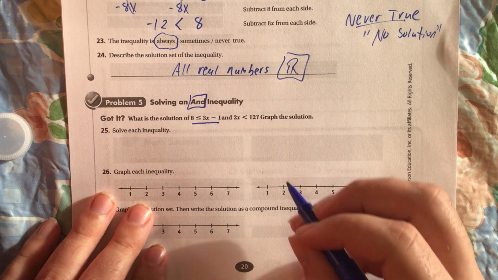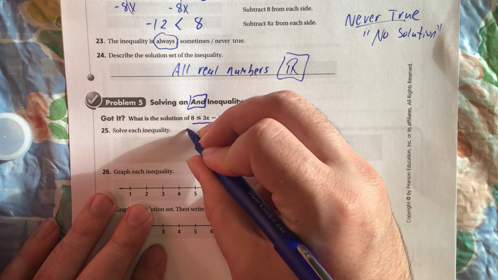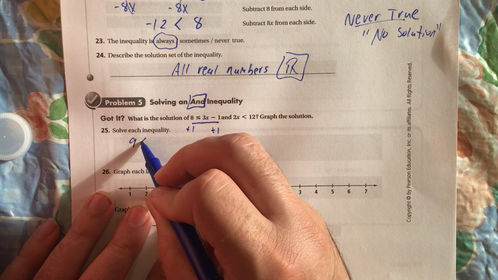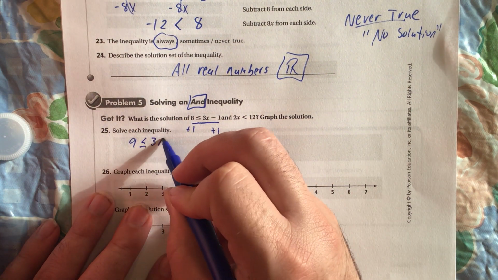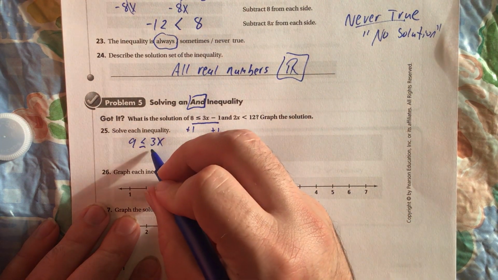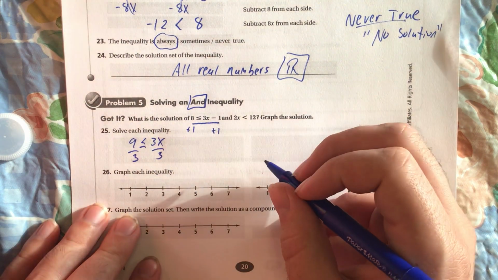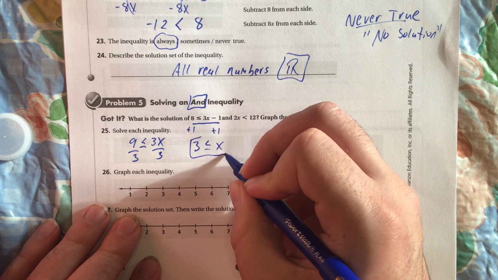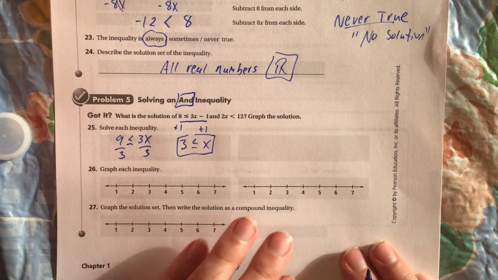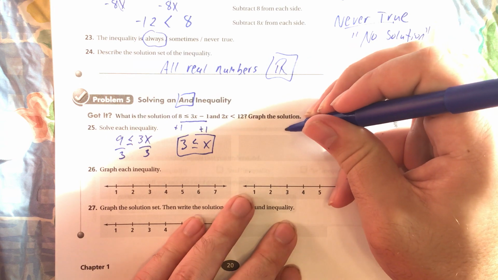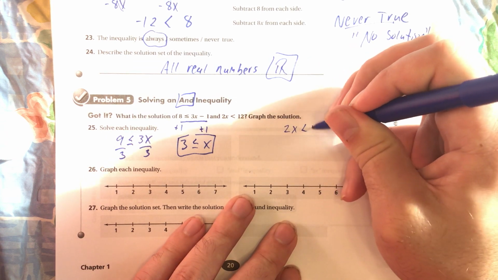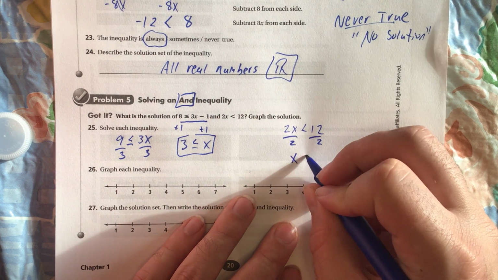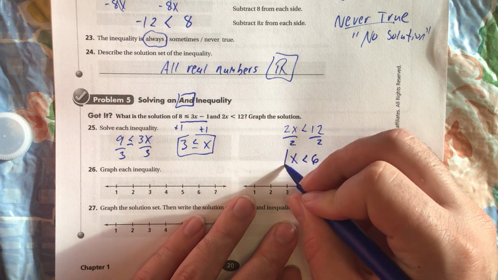So what would I do? I would add 1 to both sides. So I've got a 9 less than or equal to 3x. I'm going to divide both sides by 3 and get 3 is less than or equal to x. Okay, that is one answer. I'm also going to solve this one. I'm going to rewrite it over here. 2x less than 12. Divide both sides by 2 and get x is less than 6.